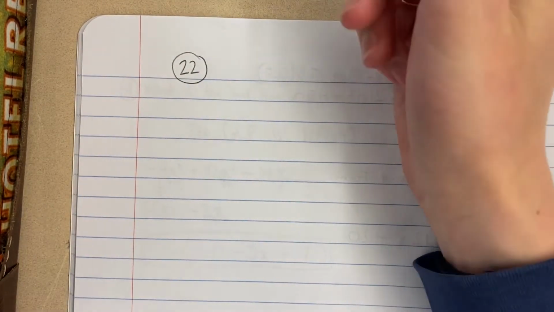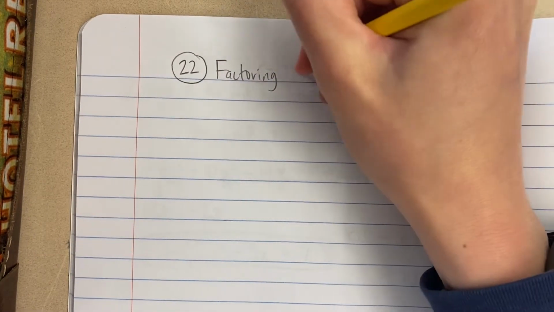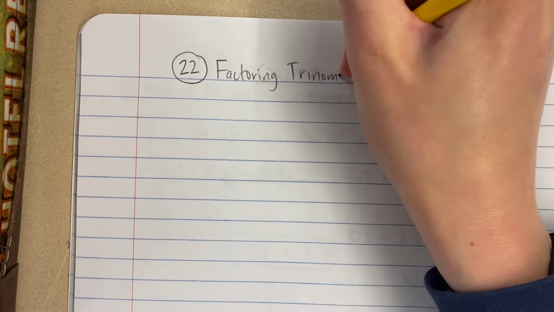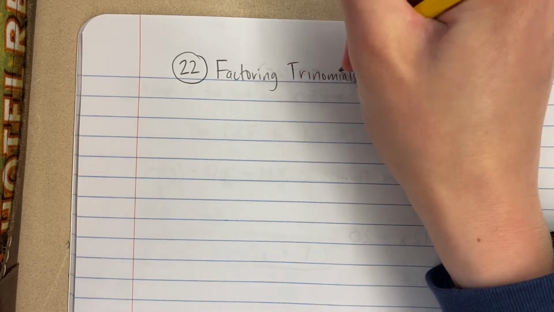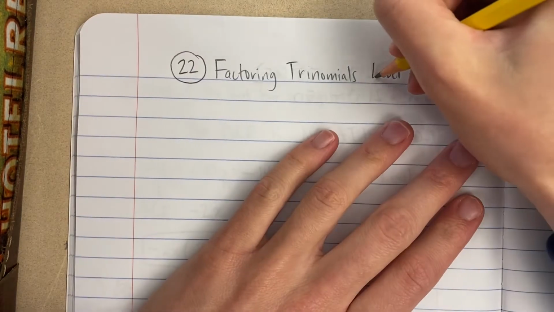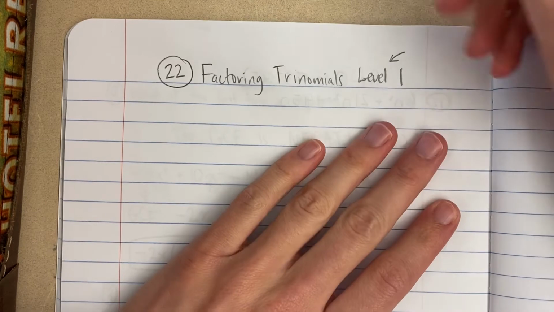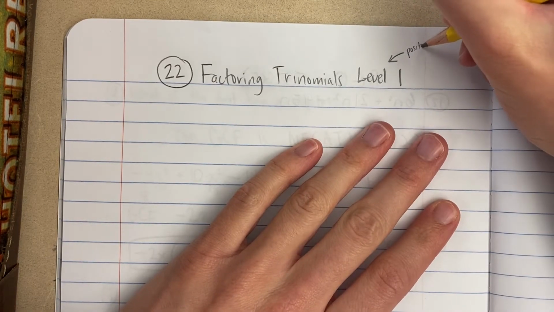Welcome to assignment 22. This is notes on factoring trinomials. And this is the first time we're seeing this, and I'm going to call it level 1. Okay, now there's going to be a few levels here, because there's two things that make this level 1. One is that we're only going to be working with positives.